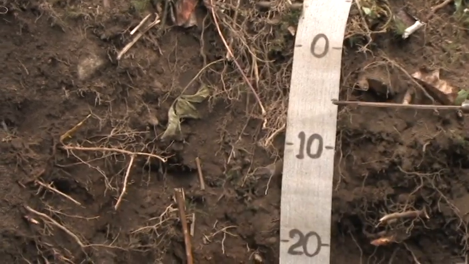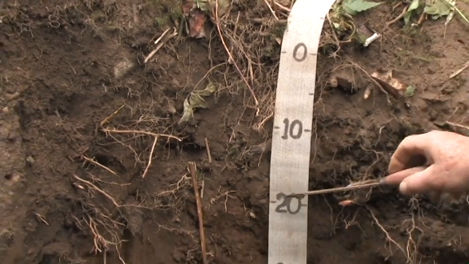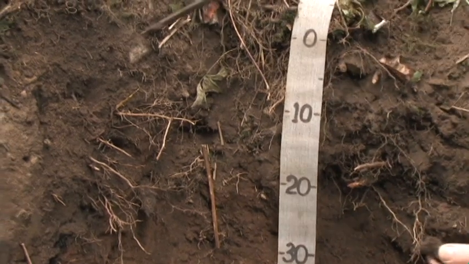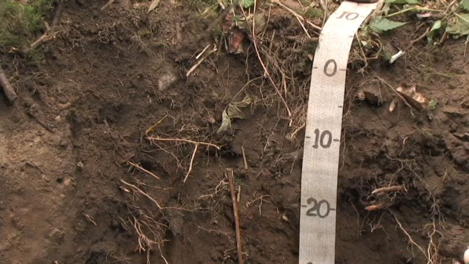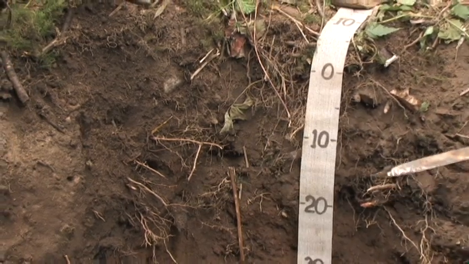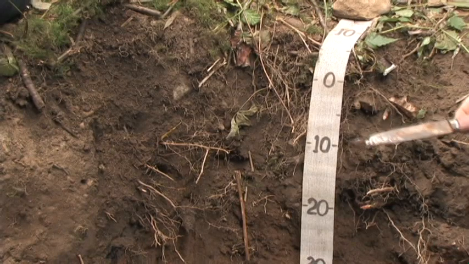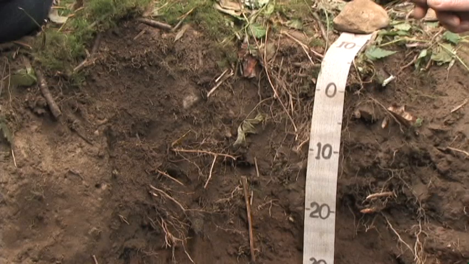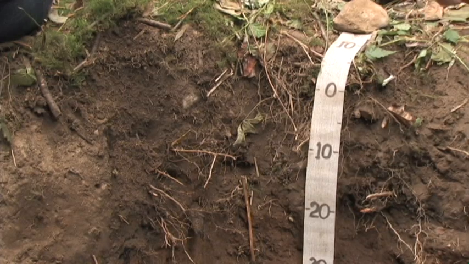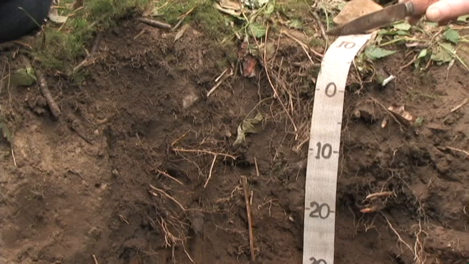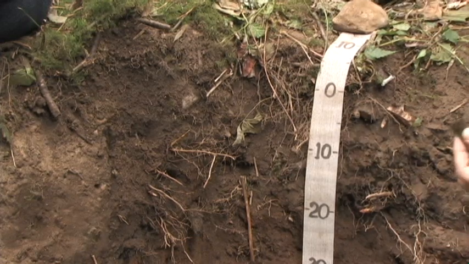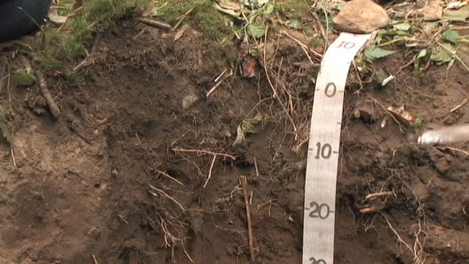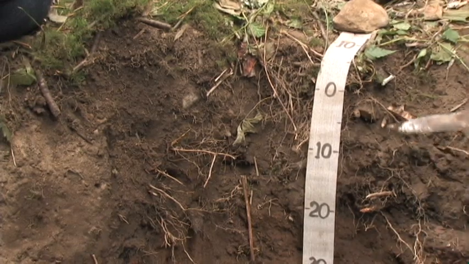So say from 5 centimeters down to 20 centimeters, that would be another A horizon, and we would notify it as AH2 because we already selected an AH1. So the surface horizon, 20 centimeter thickness, which is very unusual in this area, is the AH1 and AH2.